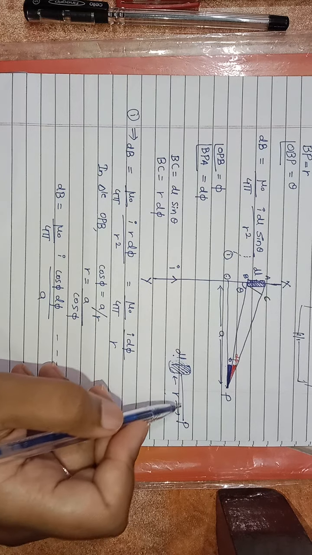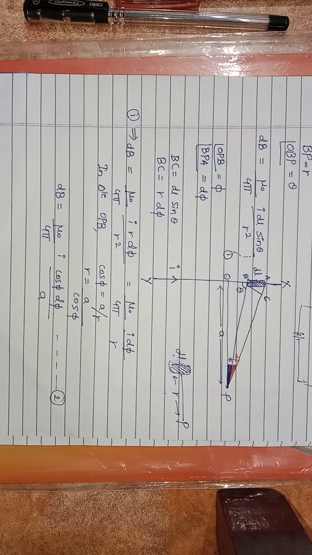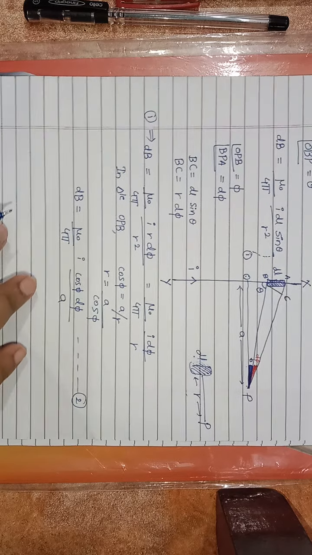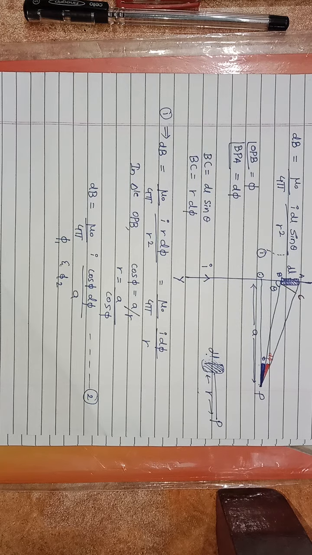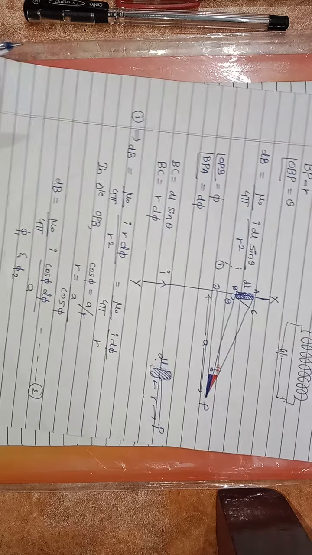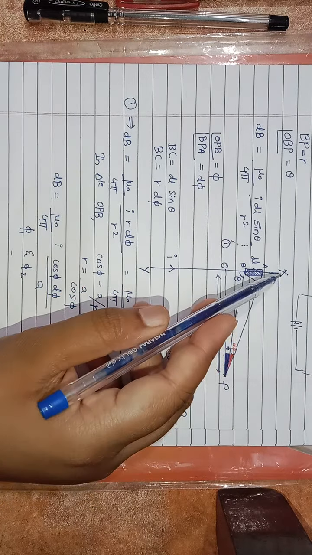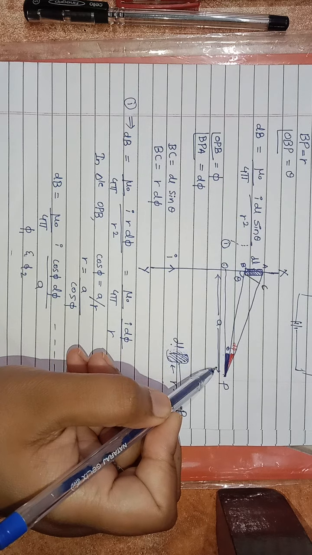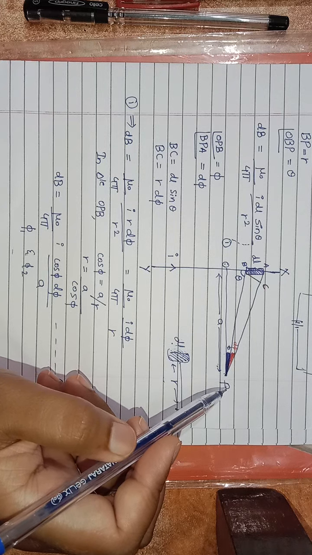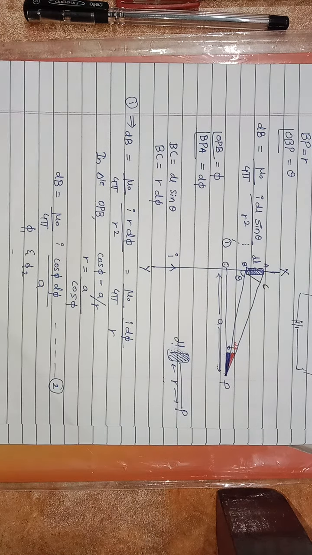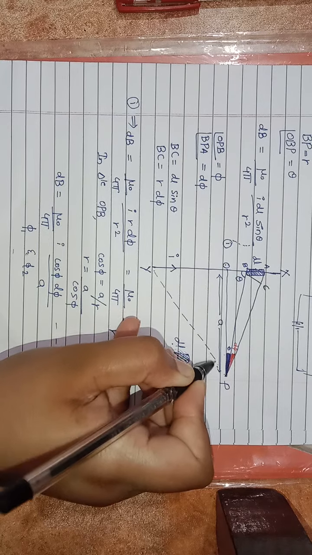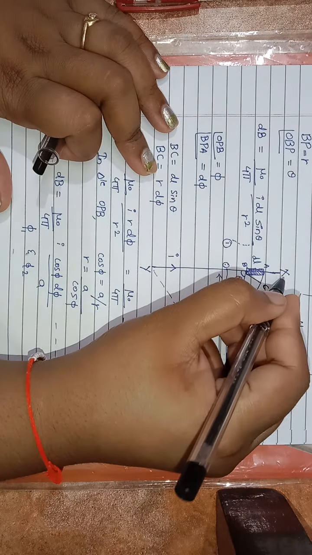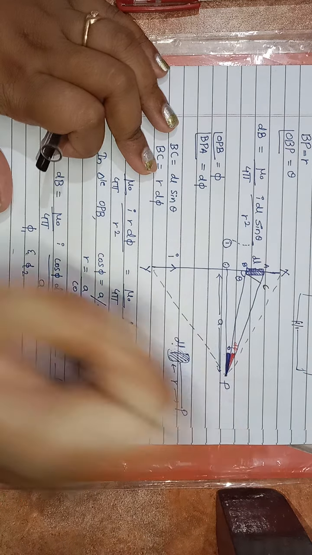So let's consider again two angles, phi 1 and phi 2, which are made by the ends of the wire. Ends of the wire means X and Y. If you draw the line PY, and if you draw the line XP, at that time also you are getting two angles, right? So let's draw those lines first. Y to P you draw one line, and again from X to P you draw one line. Okay, you write it properly.